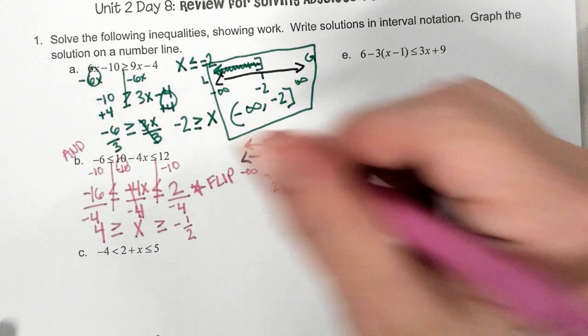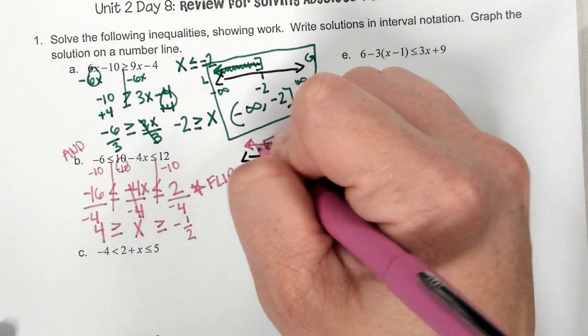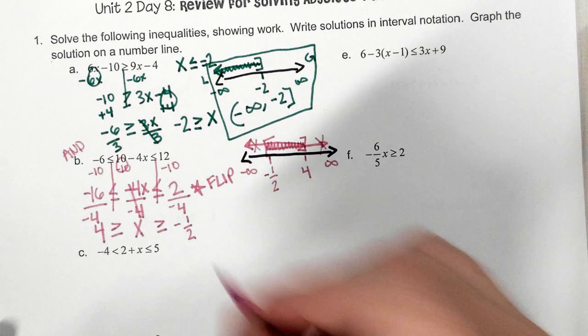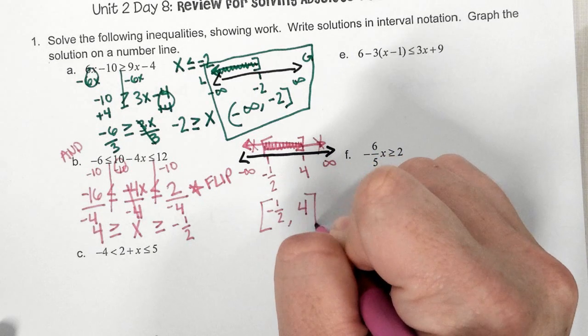And this is an and problem, so your solution is where they overlap. And it overlaps between negative a half and 4. These are not part of your solution. So it goes from negative a half all the way to 4.